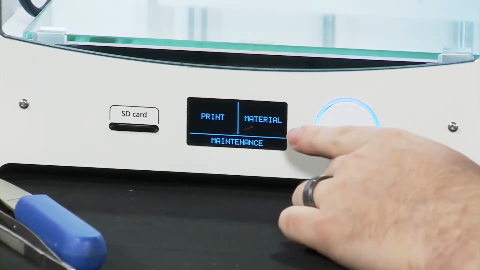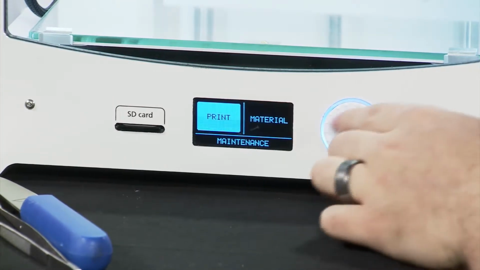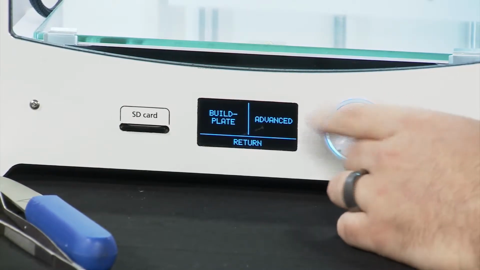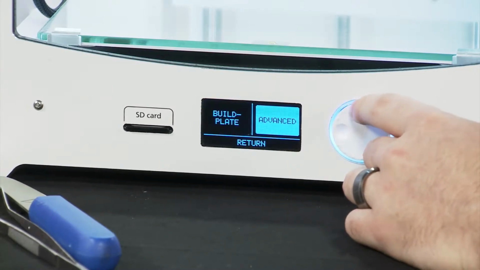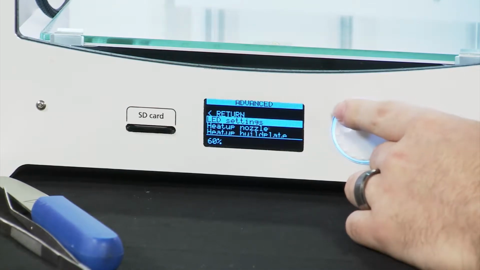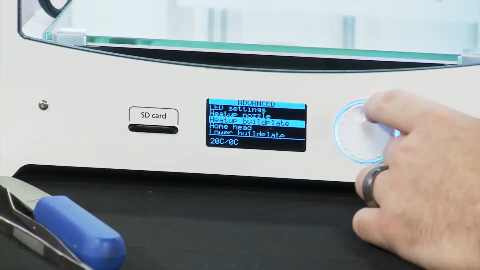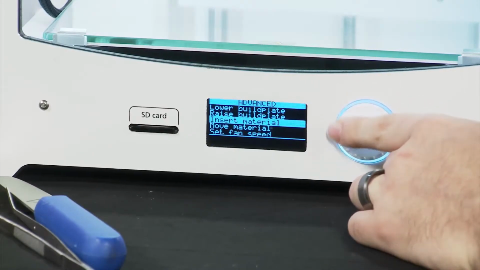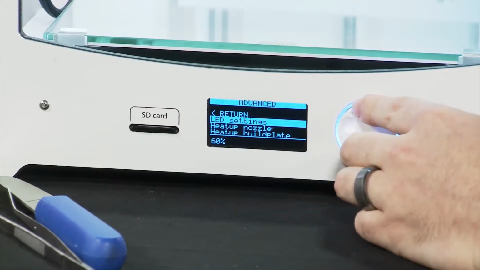So here now is my interface. So I move this around. I can go to print, material, or maintenance. So just by going into maintenance, I can go into my build plate, or I can go to advanced settings. So here I have heat up my nozzle, heat up the build plate, different settings that you can go into. So for this video, I won't be going into any detail.